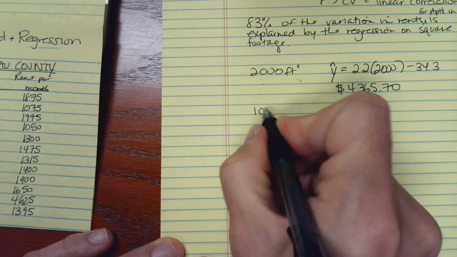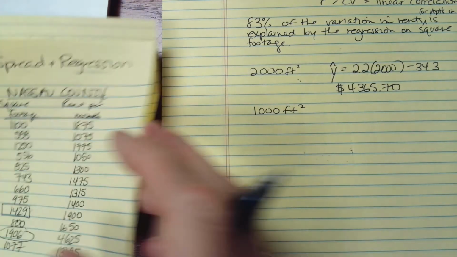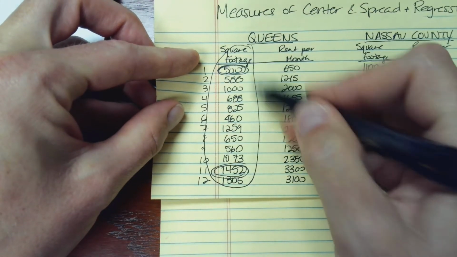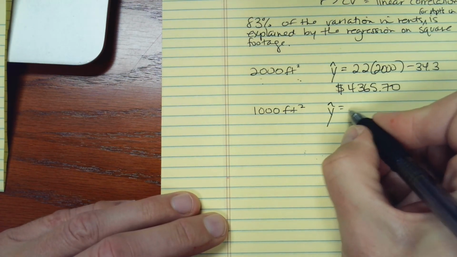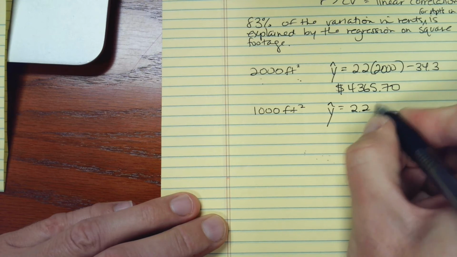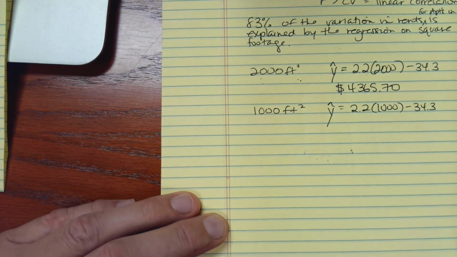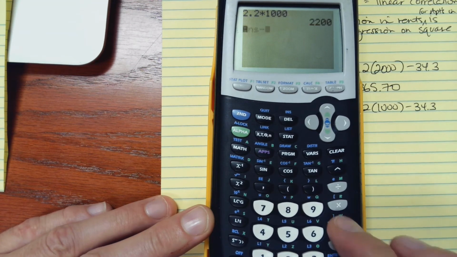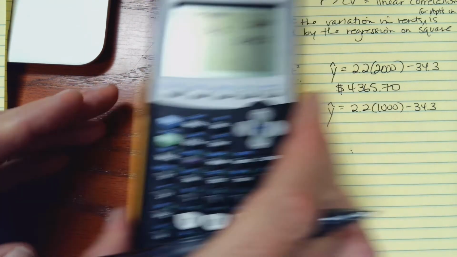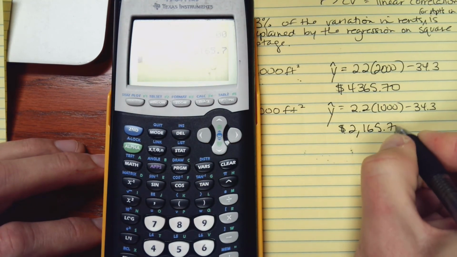If we were to make a prediction for an apartment with a size of 1,000 square feet, that's well within the range of our source data. And so here the predicted rent would be 2.2 times 1,000 minus 34.3, and that would give us $2,165.70.